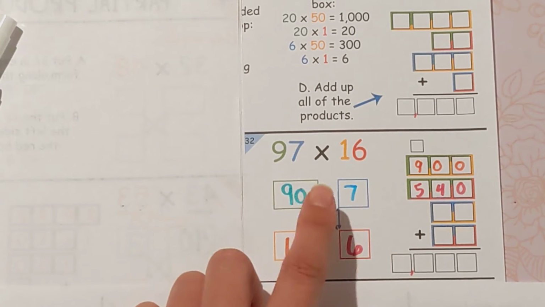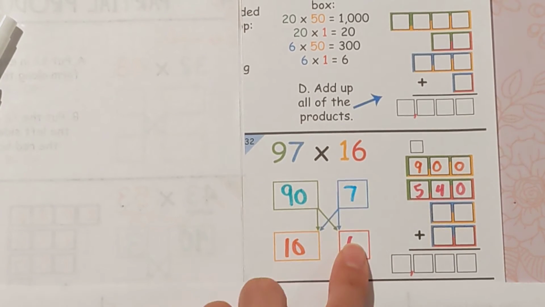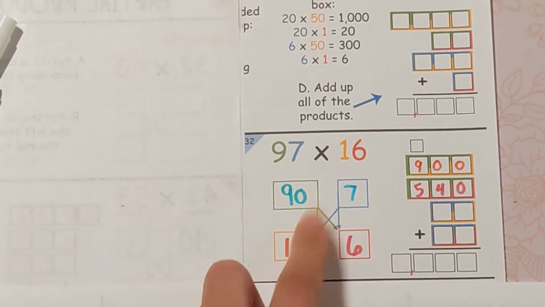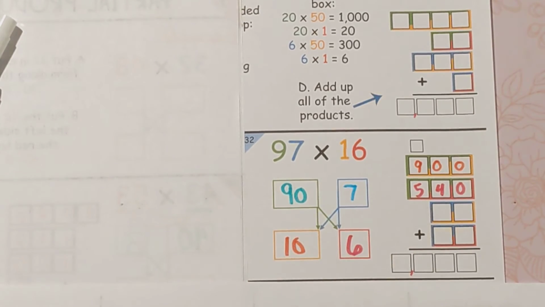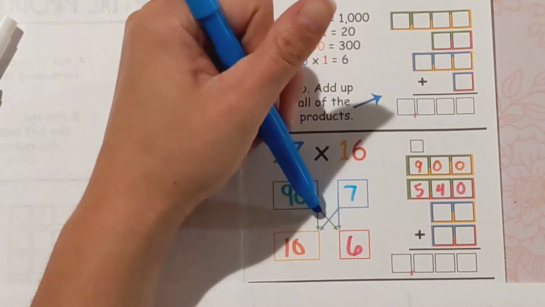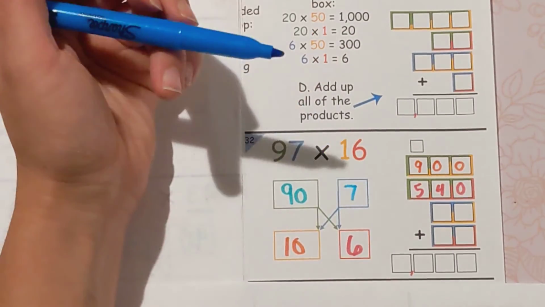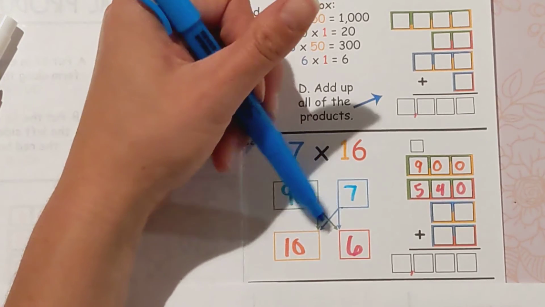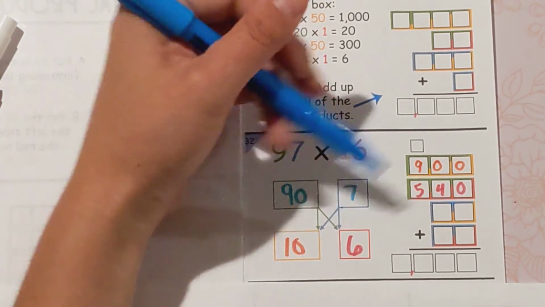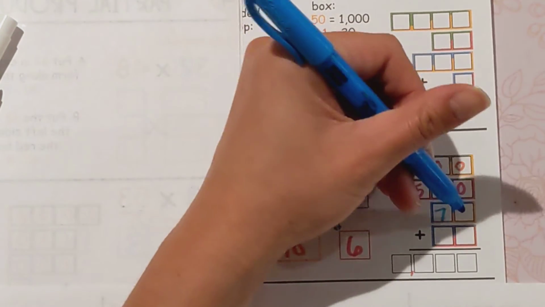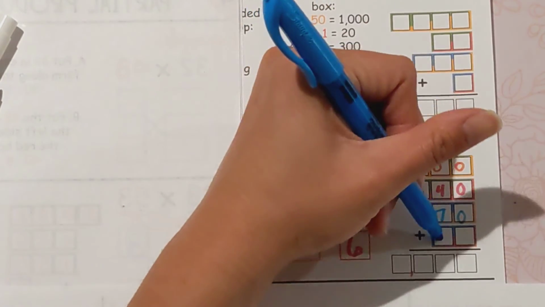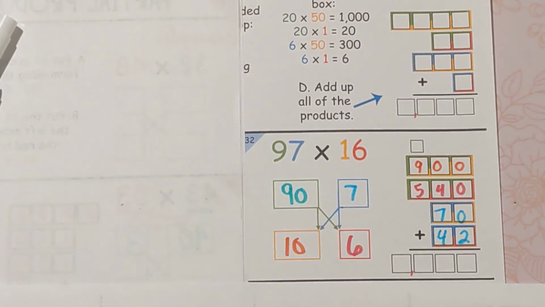We're going to do blue 7 times 10, 7 times 6. So we're going to go across and then down. And the arrows make this bow tie shape in the middle, which can help you keep track. Make sure that you're doing it correctly. So 7 times 10 is 70, because it's 7 times 1, which is 7 with a 0 on the end. 7 times 6 is 42.